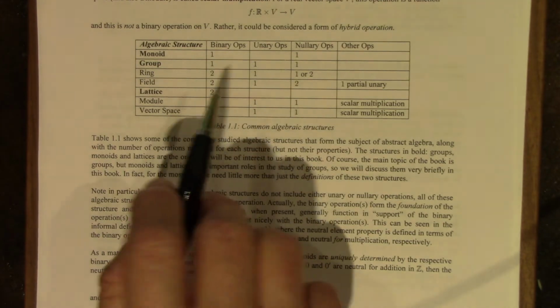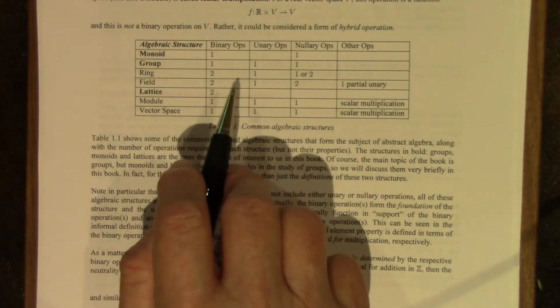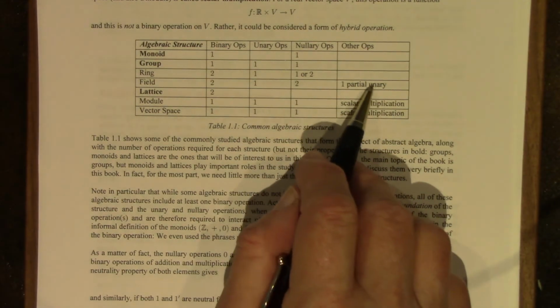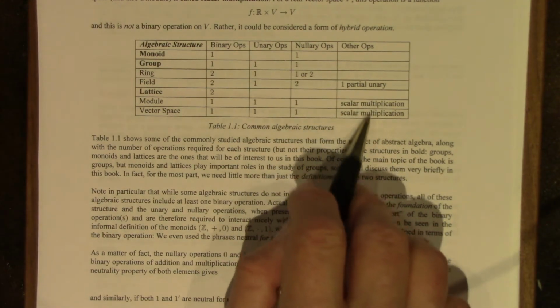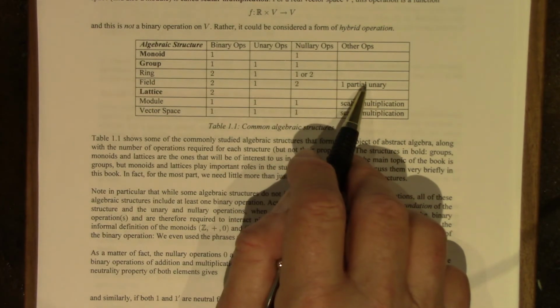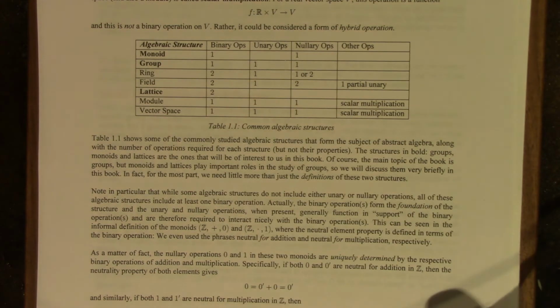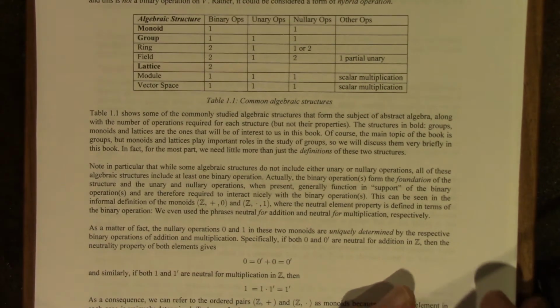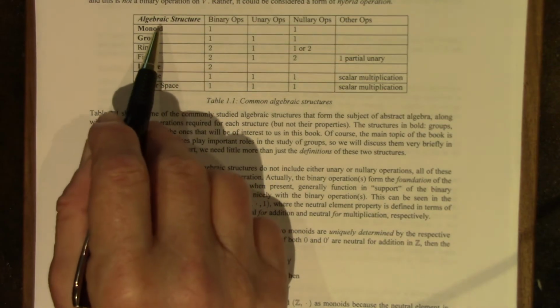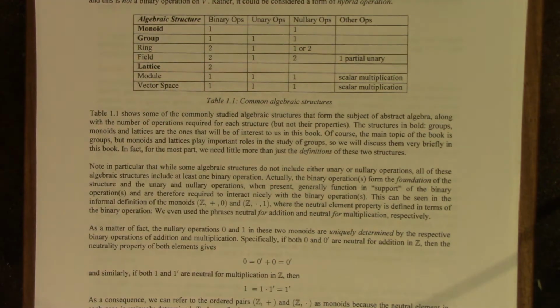And the table shows, in each case, the number of operations of each of the three types, and also mention of these hybrid operations here, for example. And there's something strange going on for fields, which I'll talk about. The structures that I placed in bold, monoid, group, and lattice, are the ones that will be of most interest to us in this book.